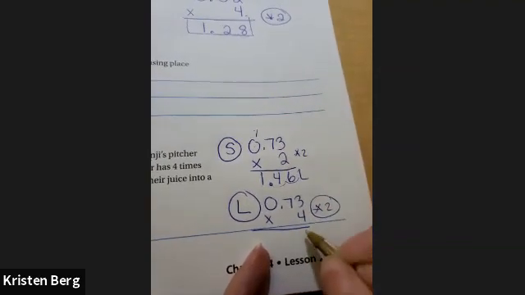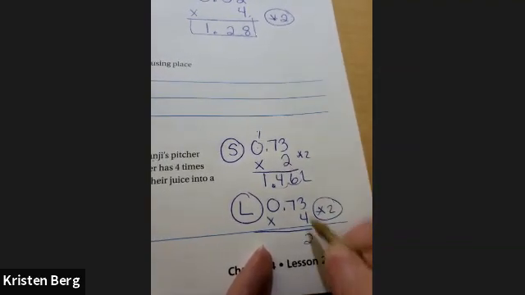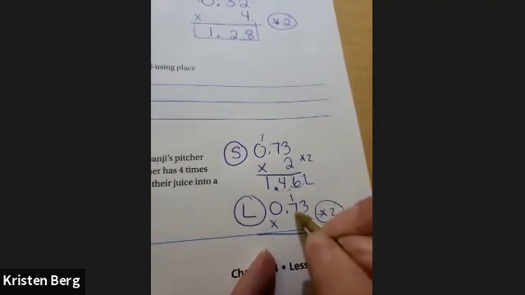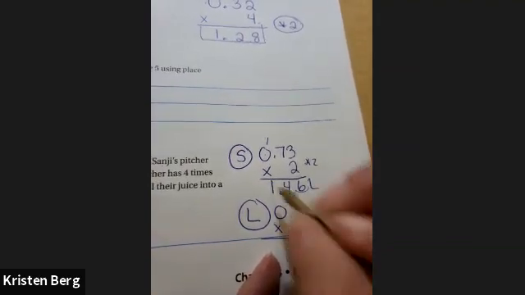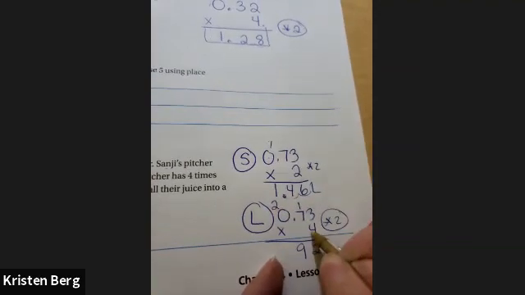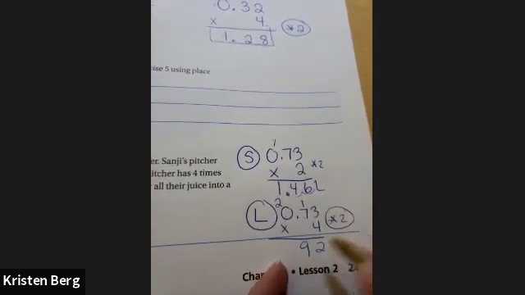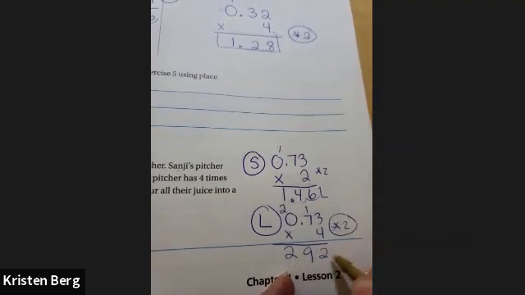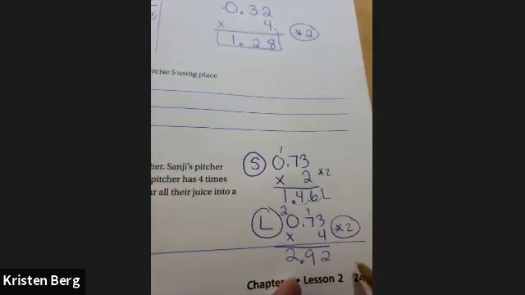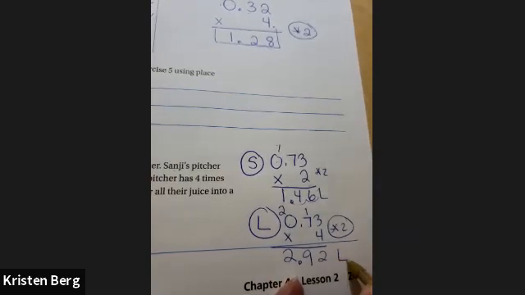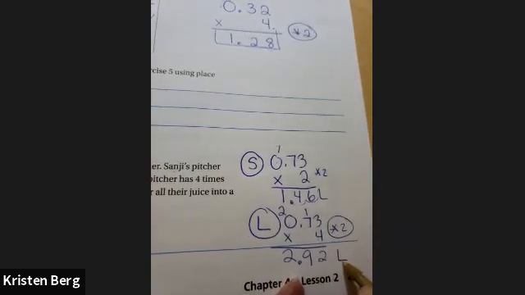So that would be 4 times 3 is 12, carry your 1. 4 times 7 is 28, plus 1 is 29, carry your 2. 4 times 0 is 0, plus 2 is 2, and then I'm going to move my decimal in 2 places, and that would be 2 and 92 hundredths liters.